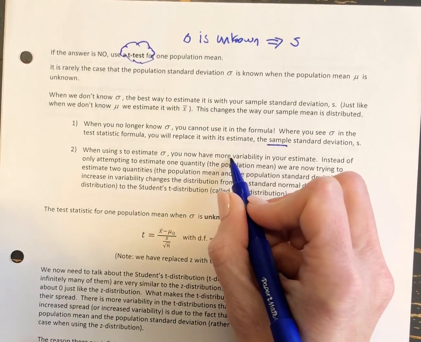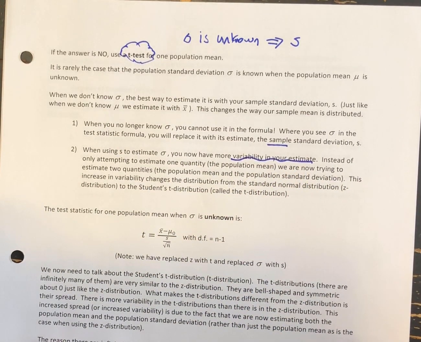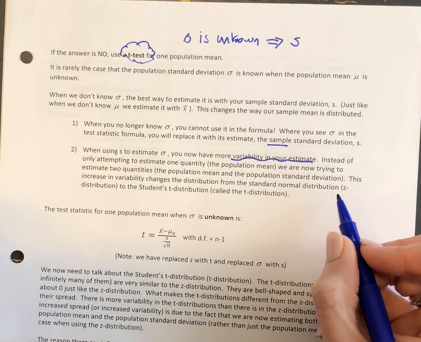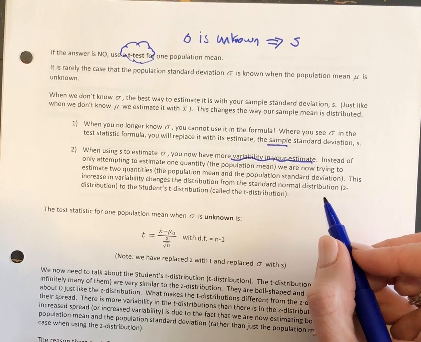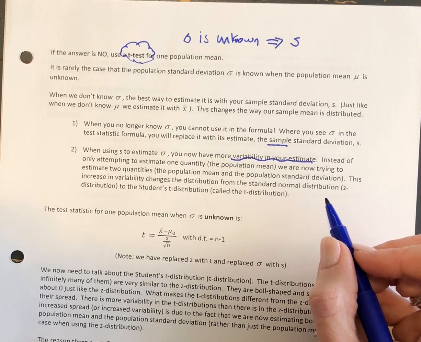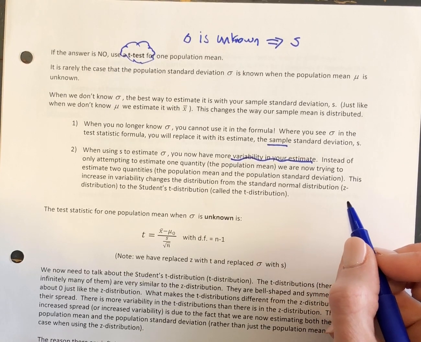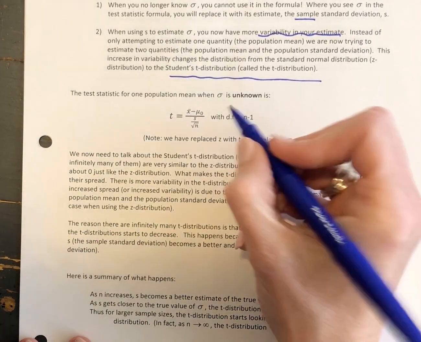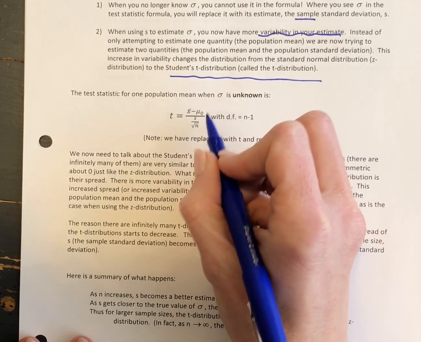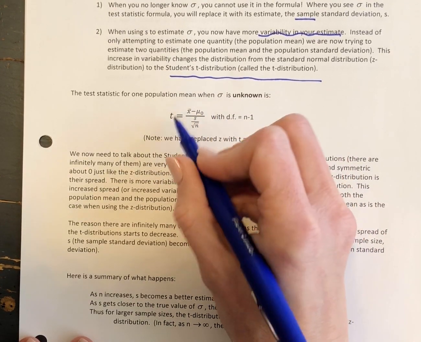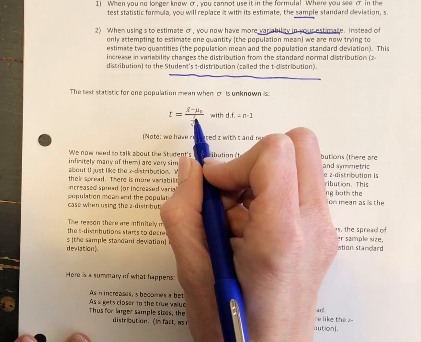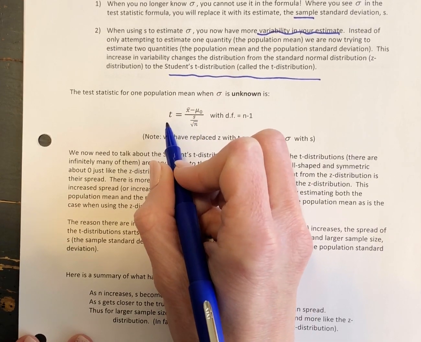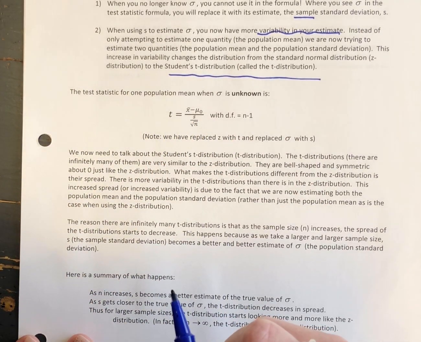But what that does is it creates a little bit more variability in our estimate. And so instead of having a standard normal distribution, we have a distribution that's still symmetric, still centered about 0, but ends up with more variability, so more spread. And this is called student's t-distribution. When we replace sigma with S, you'll notice that the test statistic looks very similar to what it did for Z. The difference is sigma is replaced with S, and instead of a Z distribution, I now have a T distribution.